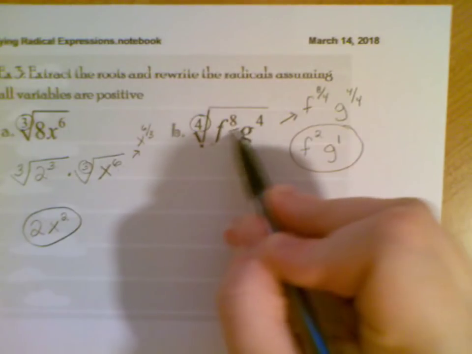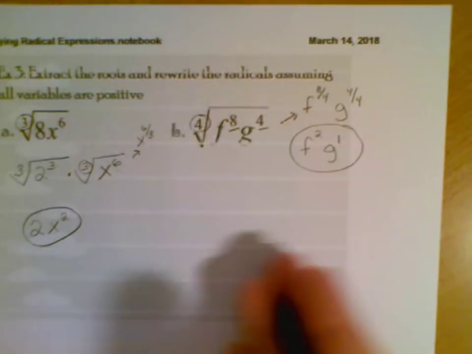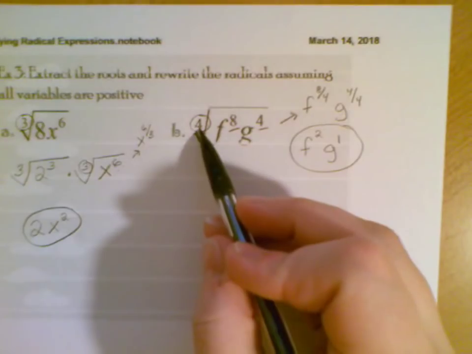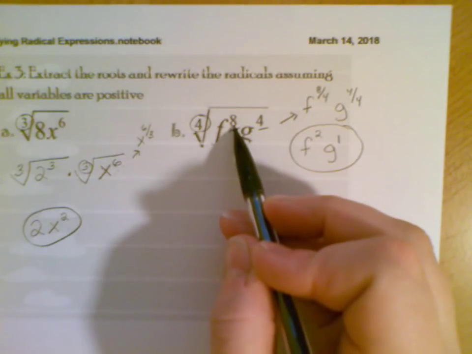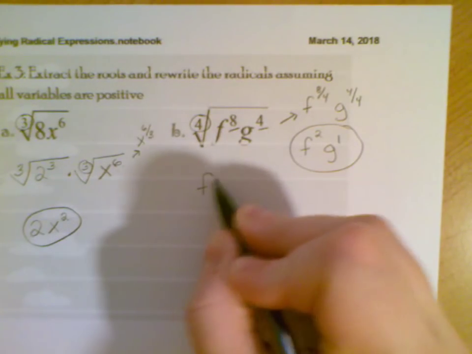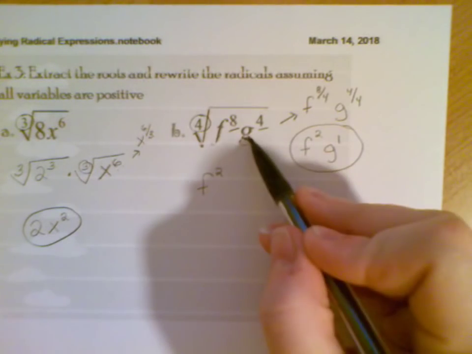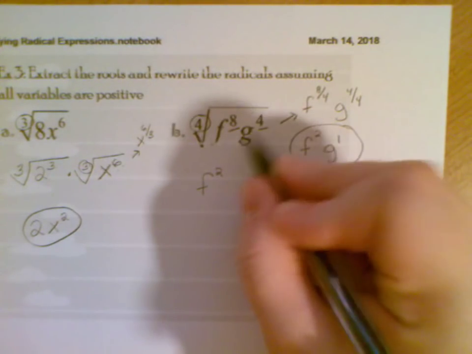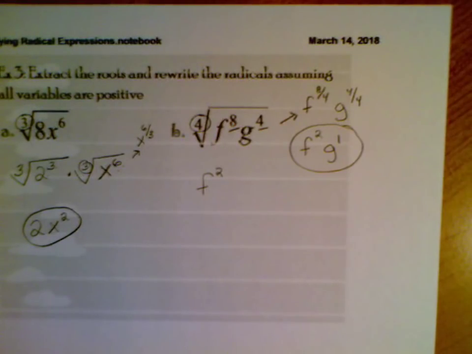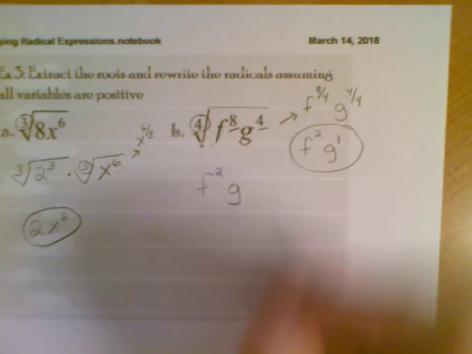Or you could think about the powers and say, all right, you have 8 f's, and you need to make groups of 4. How many groups of 4 can you make? 2. Great. So f squared, nobody's left out. Then for g, you would say, okay, I have 4 people. I want groups of 4. Well, there'll be one group. Okay. All right, let's try another.